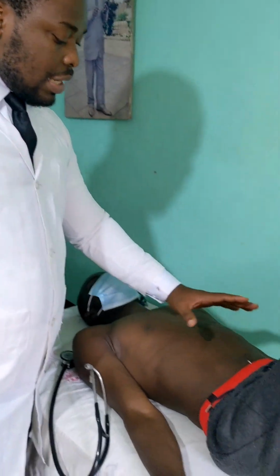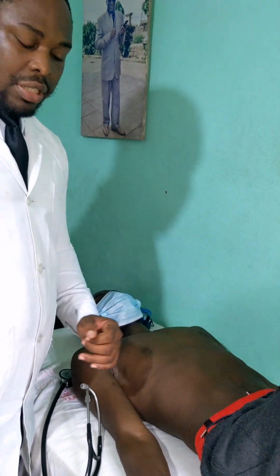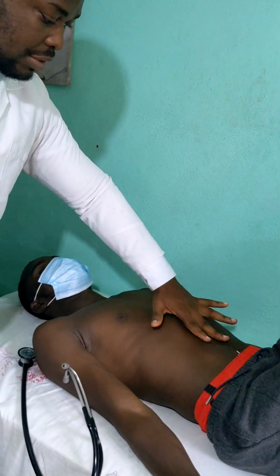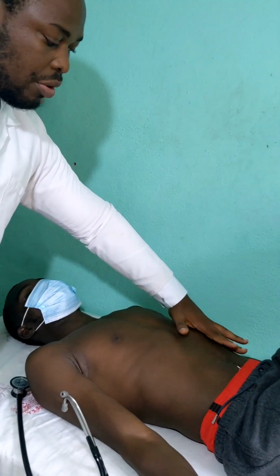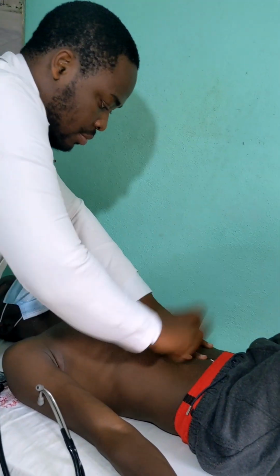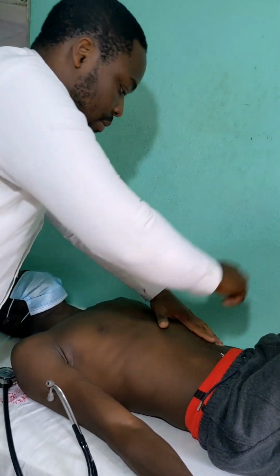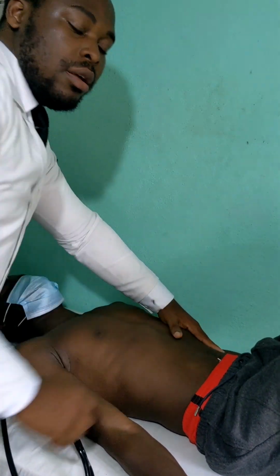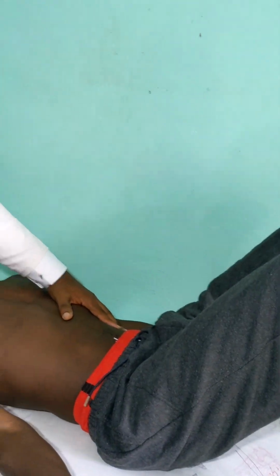Now, if somebody has a distended abdomen and you're thinking that there's ascites, you have to do other tests like shifting dullness. To do shifting dullness, you start from the center, that is the umbilicus, and you percuss going distally. It's tympanic. Tympanic. But let's say that at this place where I percuss it was dull.